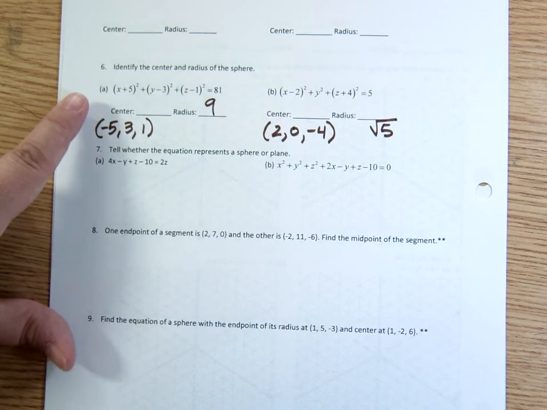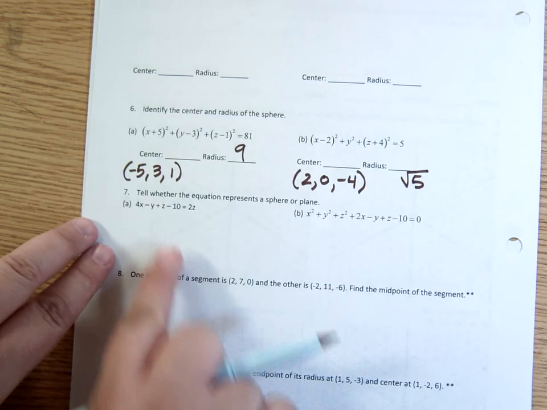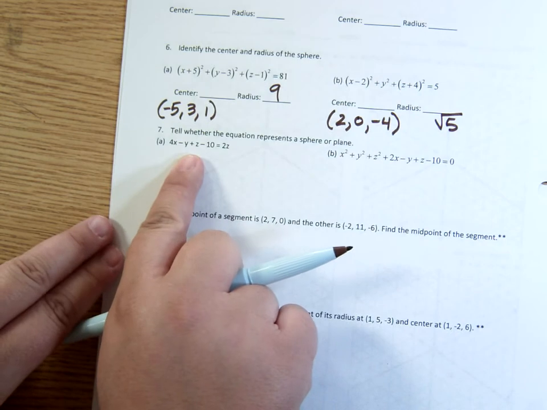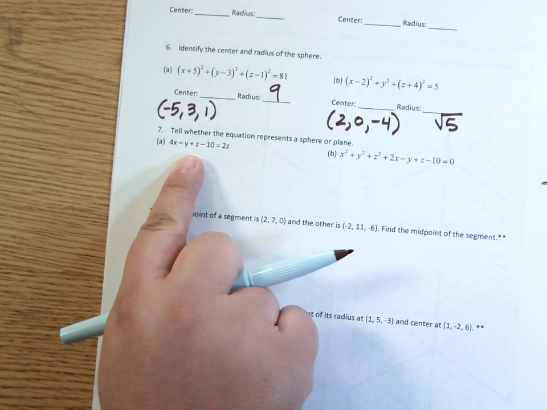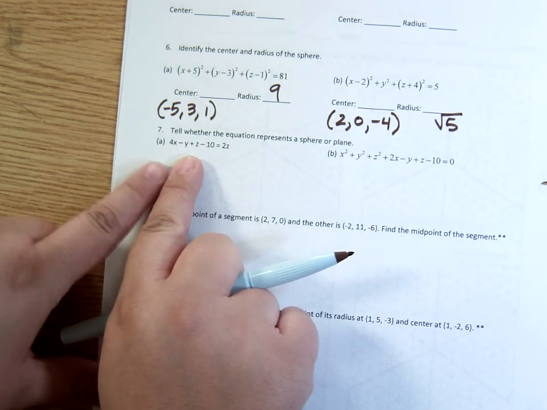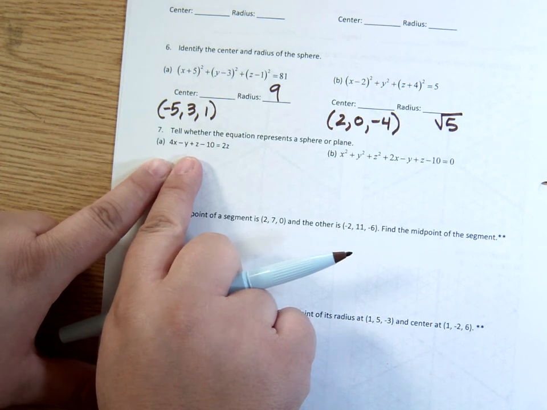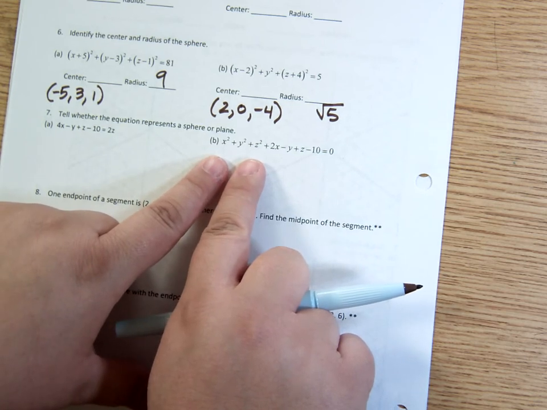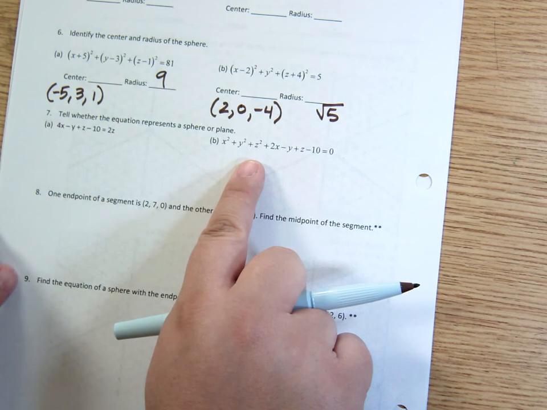Tell whether the equation represents a sphere or a plane. A plane because nothing's squared. This is the stuff that we just graphed on the other side, at the bottom of the other side. Nothing squared, that's a plane. X squared, y squared, z squared, that's a sphere. If you just had x squared and y squared and you didn't see any z's in the problem, that would be a circle, because that's what we did in our last unit.